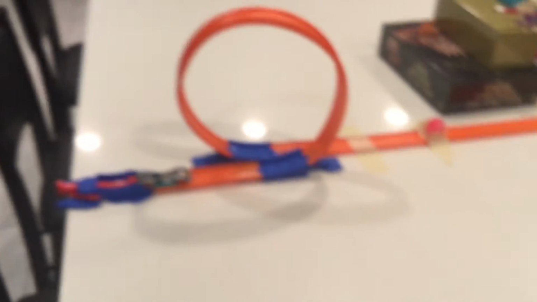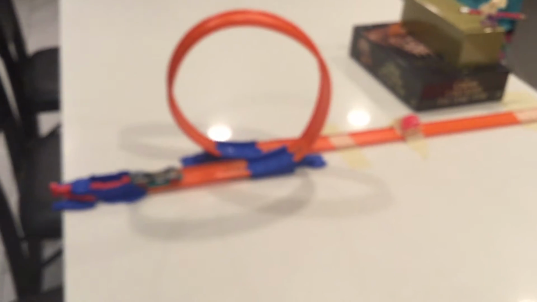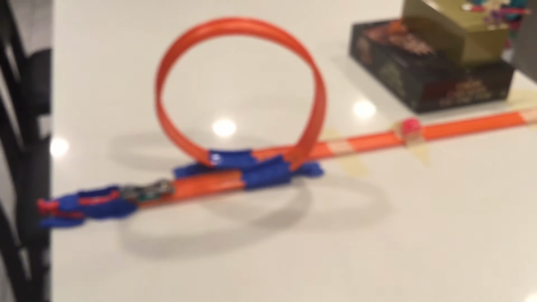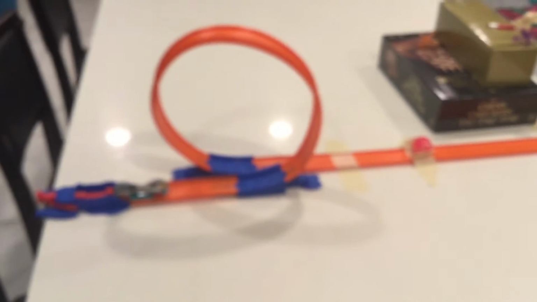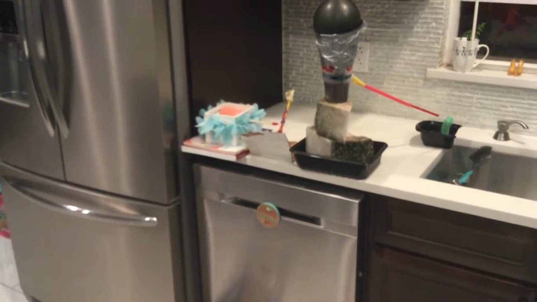This is my project, my Rube Goldberg project, and now I'll give you a layout of the whole thing. Okay, hold on. The camera isn't... Okay, there we are. So we start off.